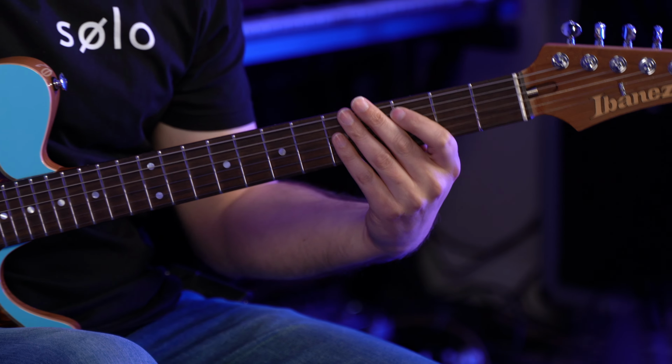So it might be the 5, for example. What it isn't, it's not an interval distance. It's not like going up a fifth or up a minor sixth. It's a function, the way the note functions. And you guys have been doing this for years already. Think about a power chord. Let's take this C here.